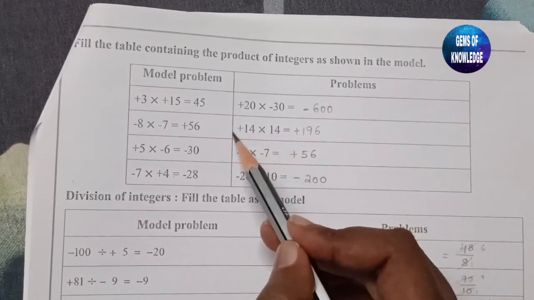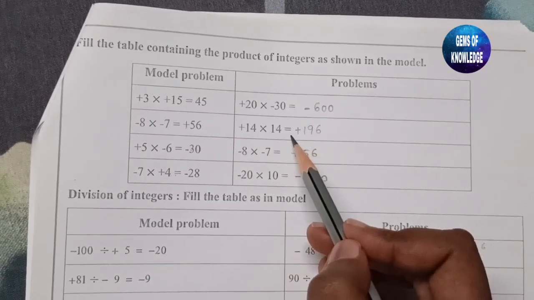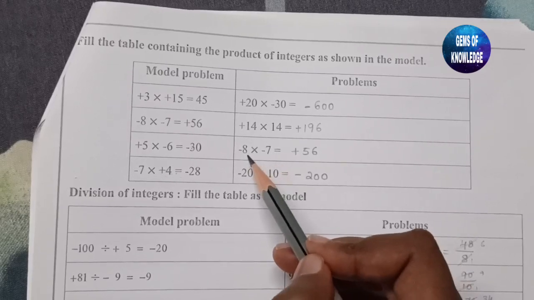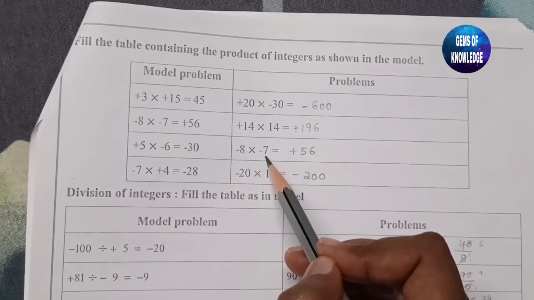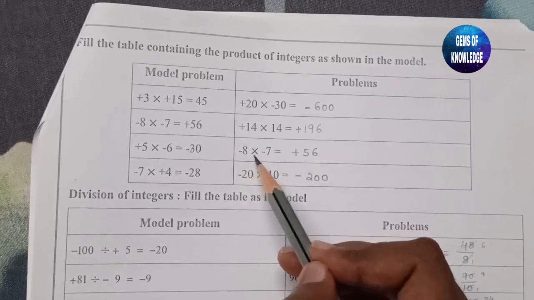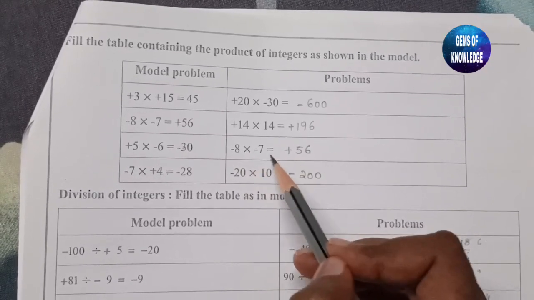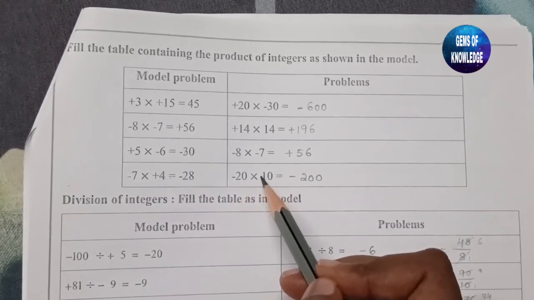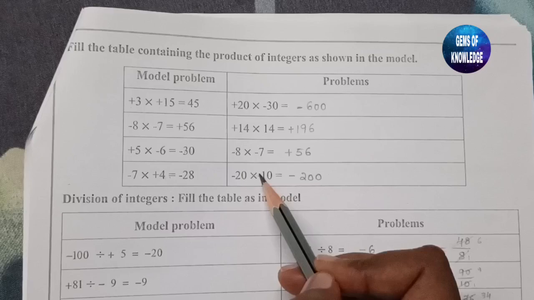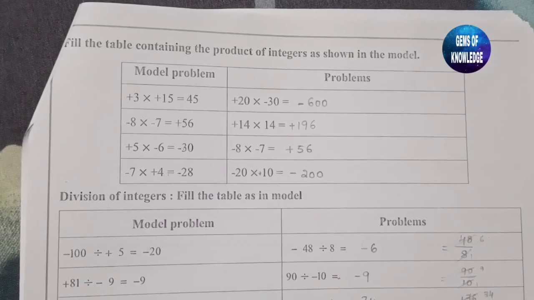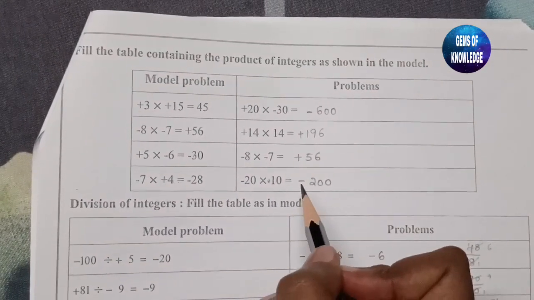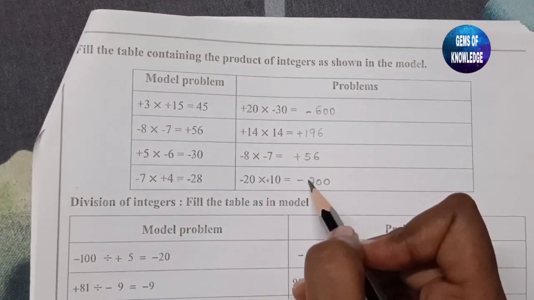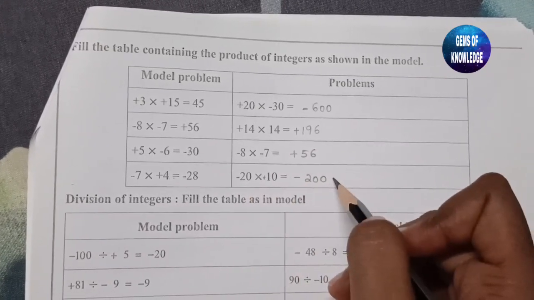14 into 14 both are positive, no negative sign, then it will be positive only, and 14 into 14 will be 196. Same sign, two same sign. Minus 8 into minus 7, two signs are similar, then minus into minus will be plus. 8 7s are 56. Again one is negative and one is positive. Since I know that there is no sign present here, if there is no sign present, it means it is positive. Okay, so one is positive and one is negative, then the answer will be in negative itself, because plus into minus or minus into plus will be minus itself, and 20 into 10 will be 200.